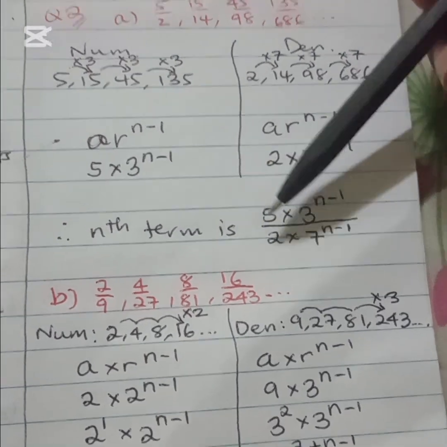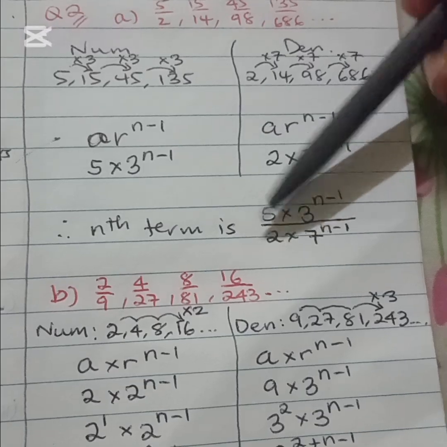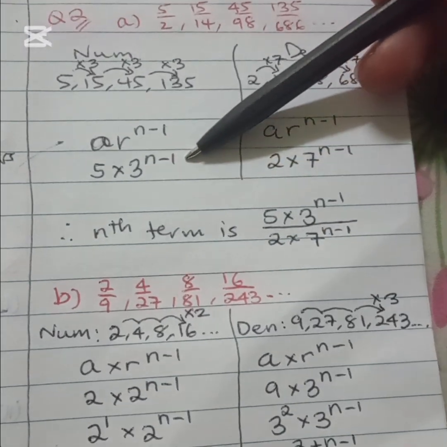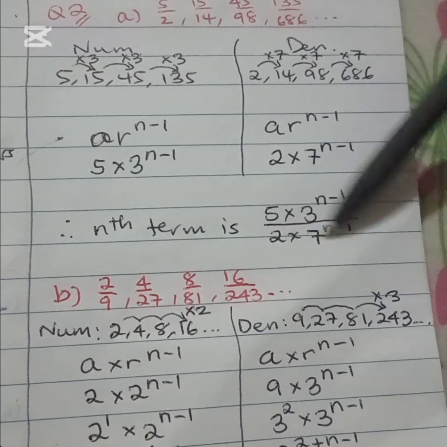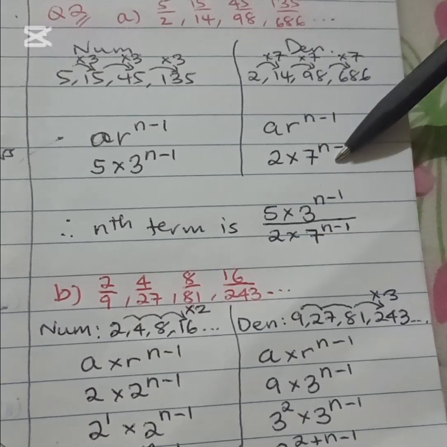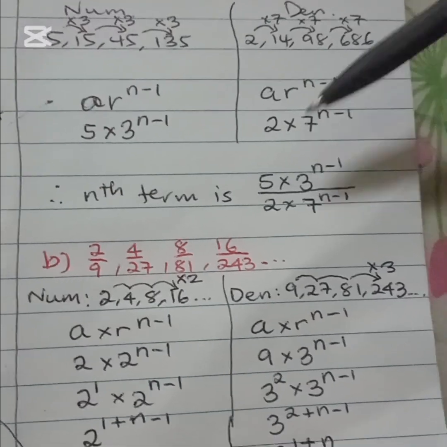So our rule for the whole fractional geometric sequence is 5 times 3 to the power n minus 1 for the numerators, divided by 2 times 7 to the power n minus 1 for the denominators.